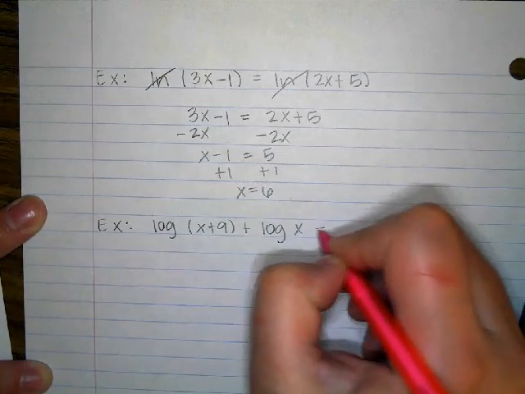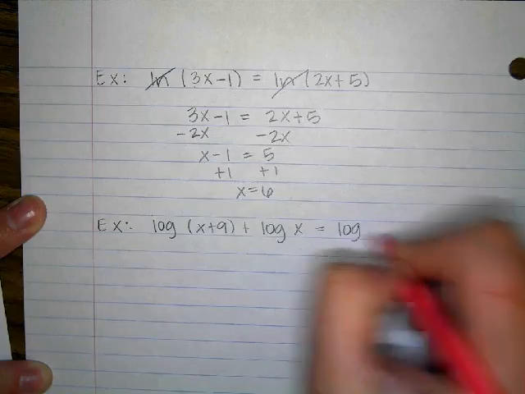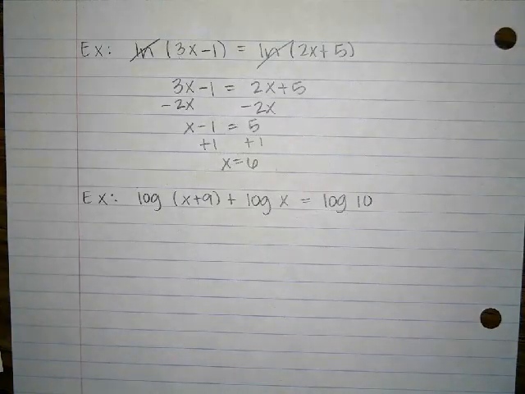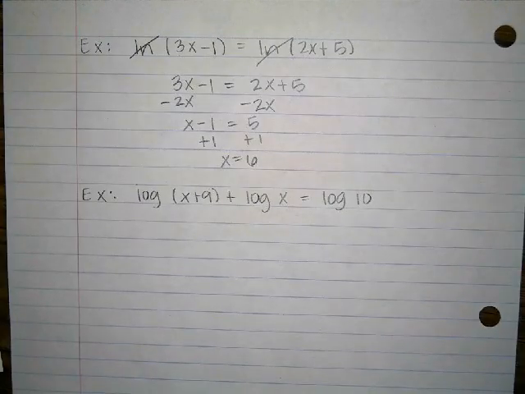We got 3 logs. That's 1 too many. So whenever we cancel logs, we can only cancel 1 on each side. And we can't just cancel 1 on each side because there's a plus sign right here, right?